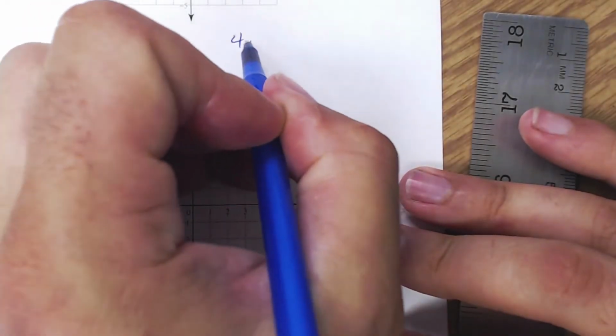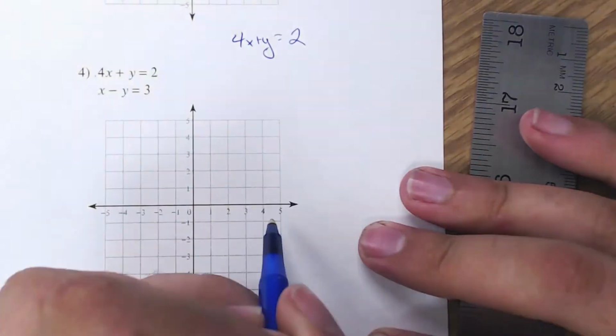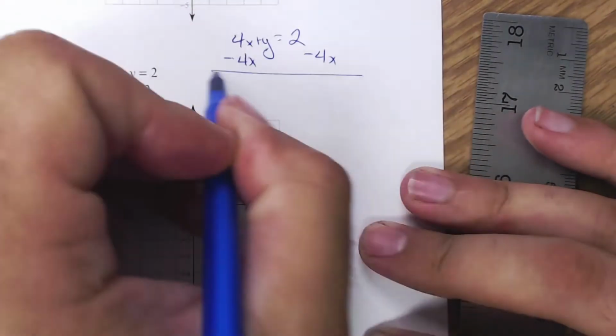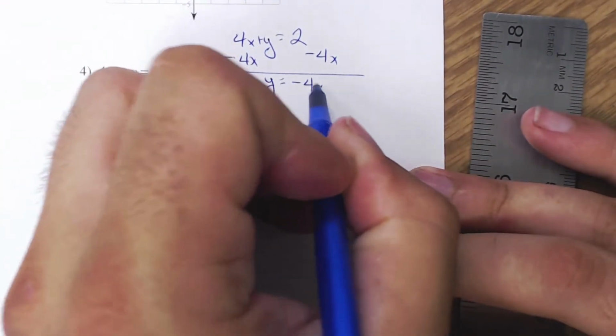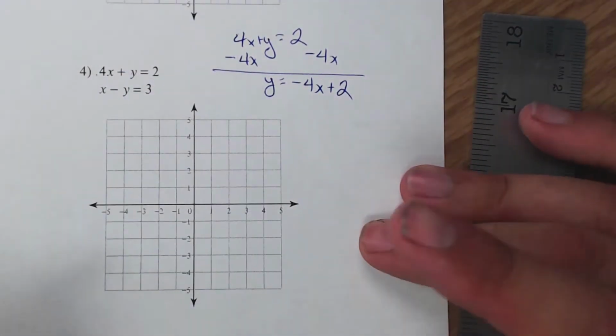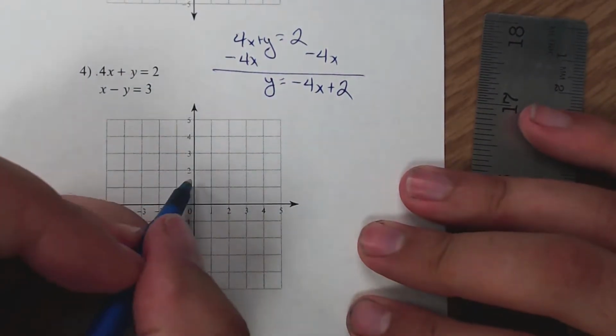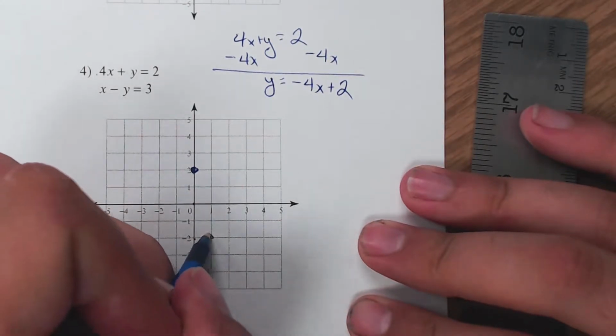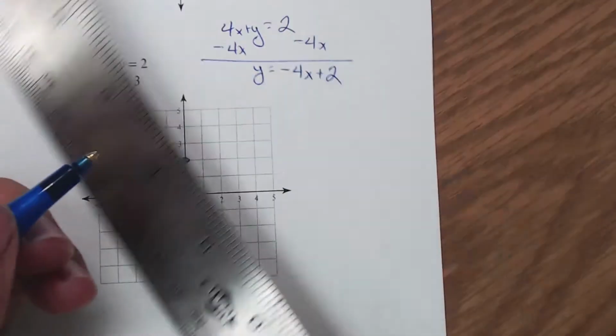So I have 4x plus y equals 2. I need to get the y by itself, so I'm going to subtract 4x. Y equals -4x plus 2. Let's graph that one while we're at it. So I'm going to go up at 2. Slope of -4 over 1. Put in my line.